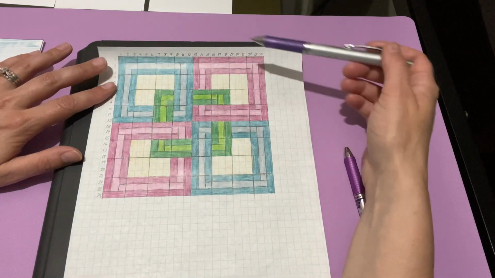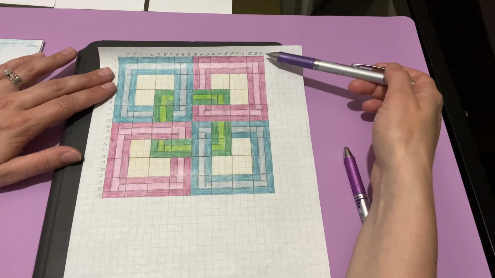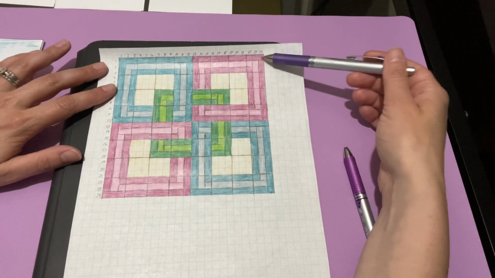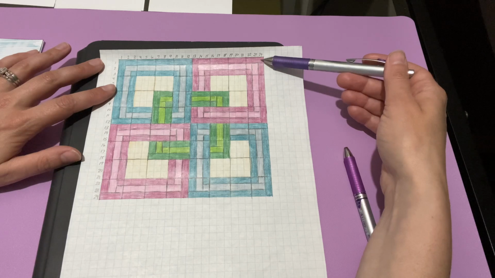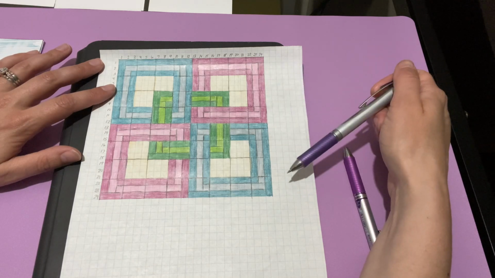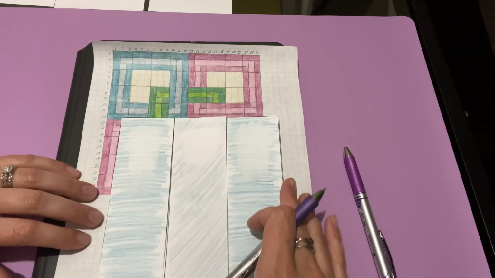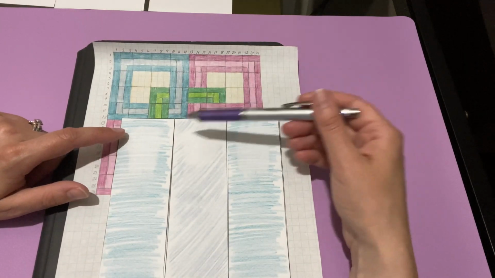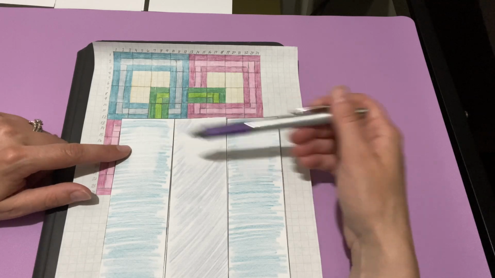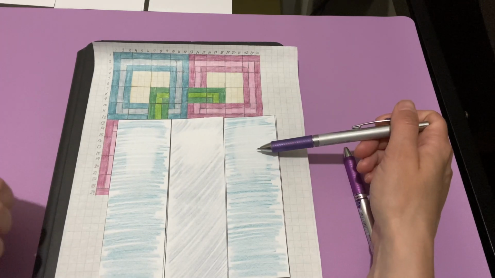So a 9-inch block times 8 of them is 72. So this will get me a quilt top that is 72 inches by 72 inches. And that's a decent size. Let's figure out what sizes of fabric I'm going to need for each one of these pieces.